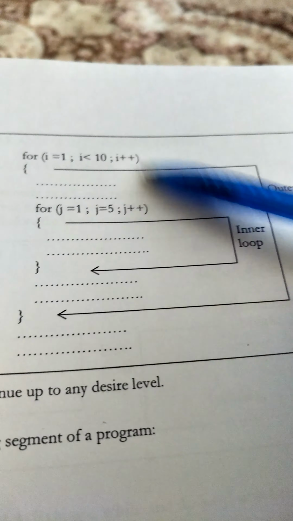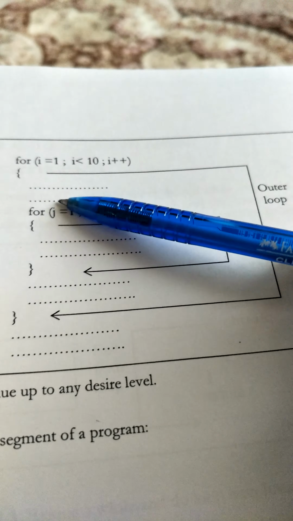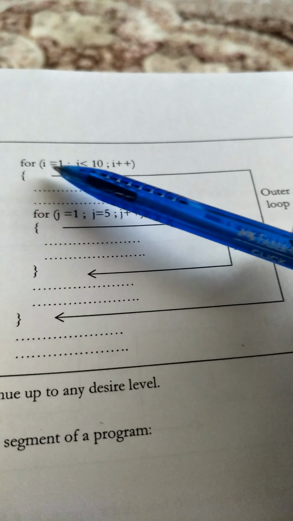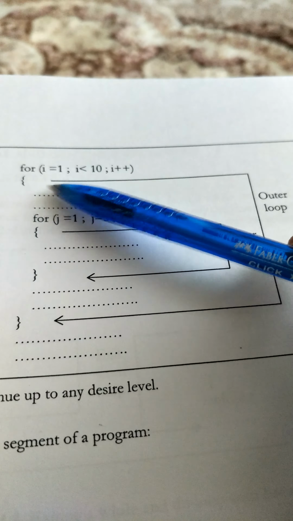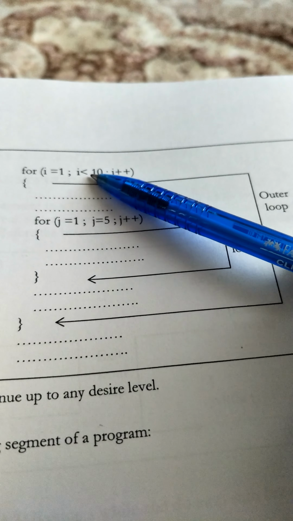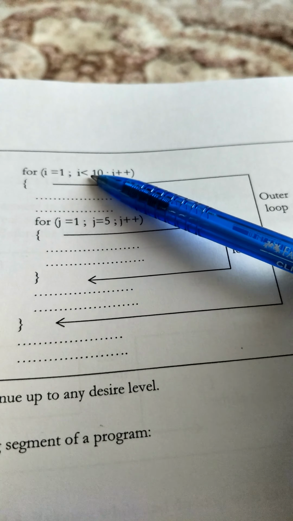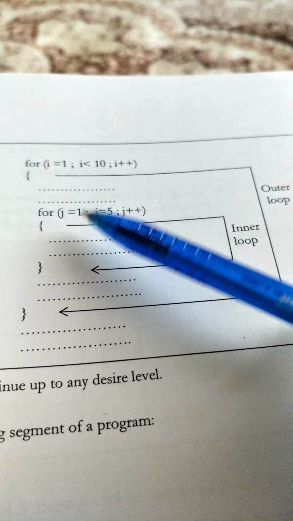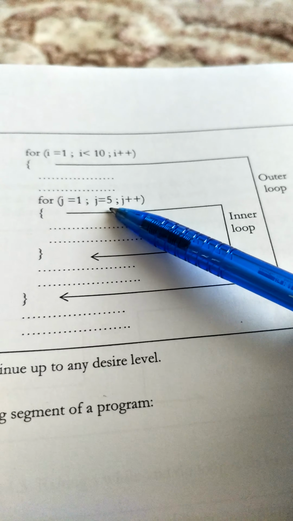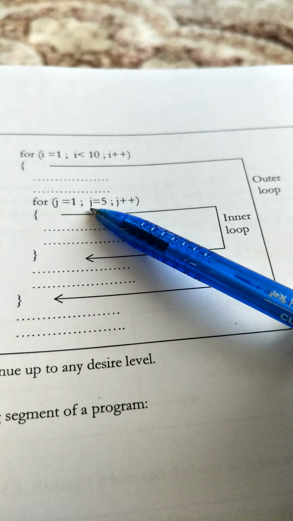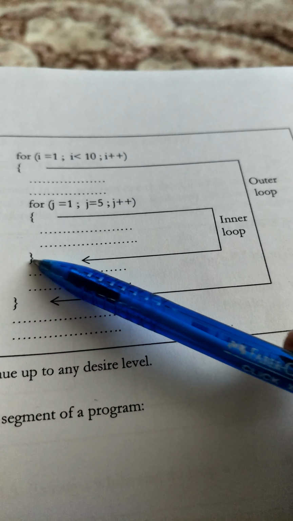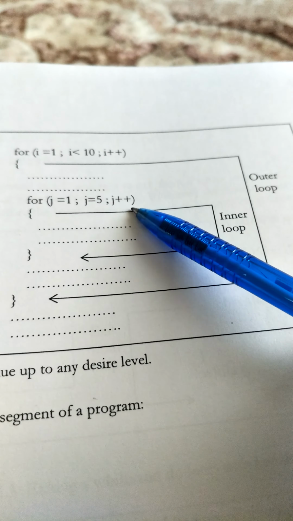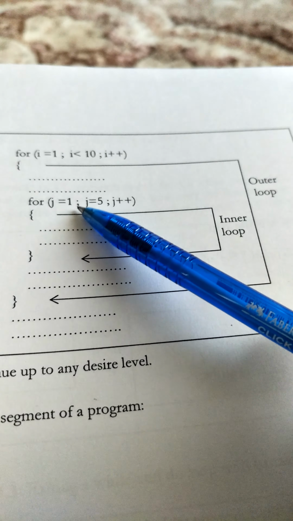So what we do in this case: first give the value of I, then do the check for I, and then do whatever is there. Then give the value of J, and check whether J equals 5 or not. If not, go out of that, increase J by 1, and check again.